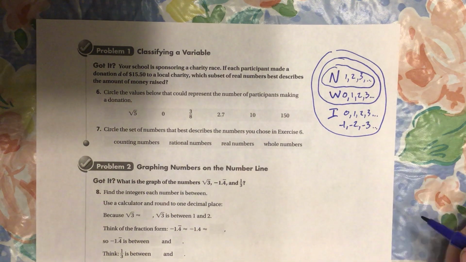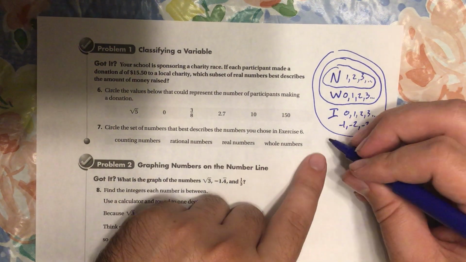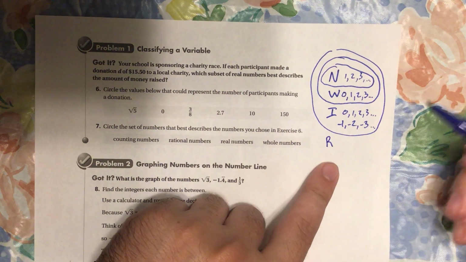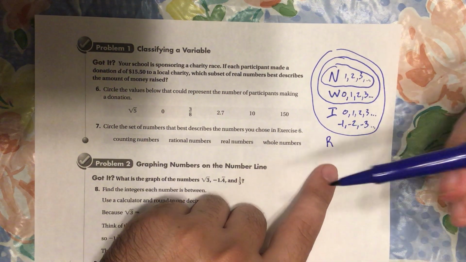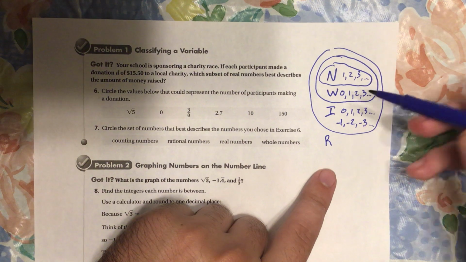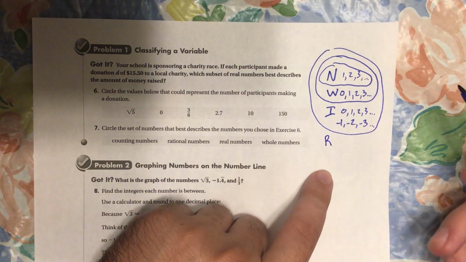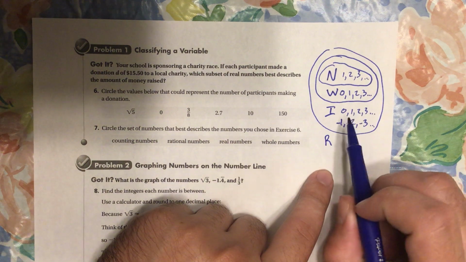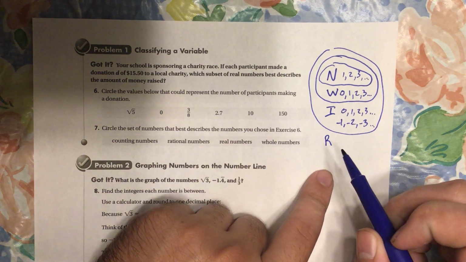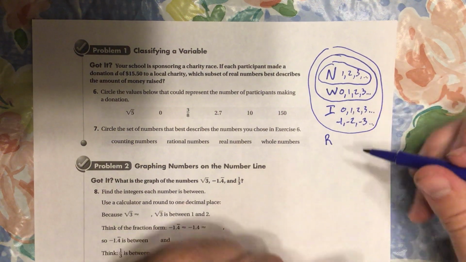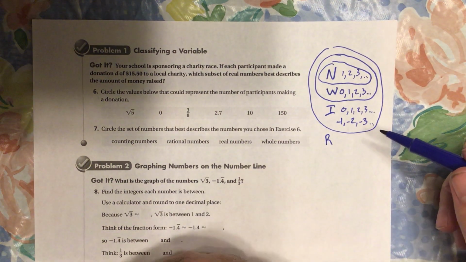After integers, we have the rational numbers. So all of this stuff, now we're also including fractions. Every integer, and their in-betweens. So what's in between 1 and 2? Well, 1.5, 1.6, 1.7, all of that. But technically, it still has to be represented by a fraction.